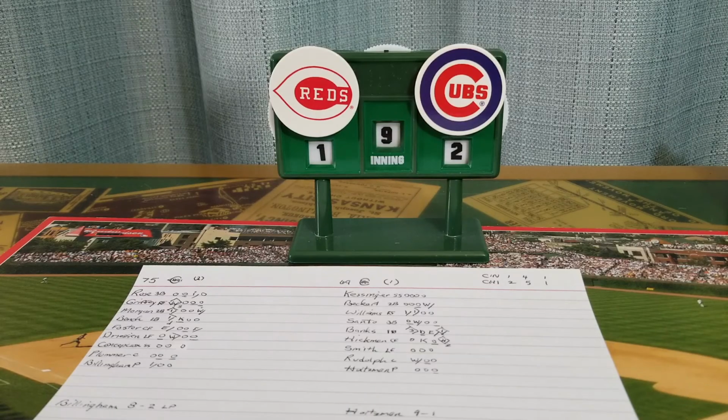And the star of today's game would have to be Jim Hickman with the walk-off home run. He went 1 for 3, 2 RBIs. So Jim Hickman is your star of Game 2. And the Cubs take 2 in Wrigley on Ernie Banks' Let's Play 2 Day.